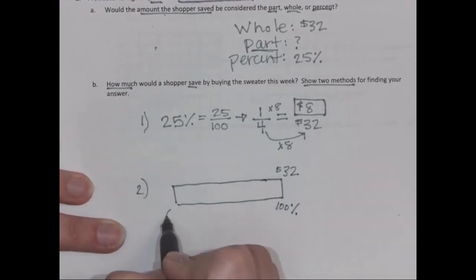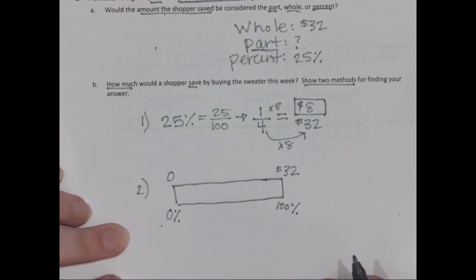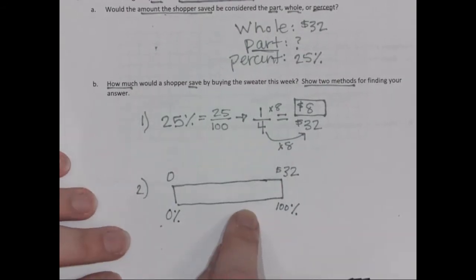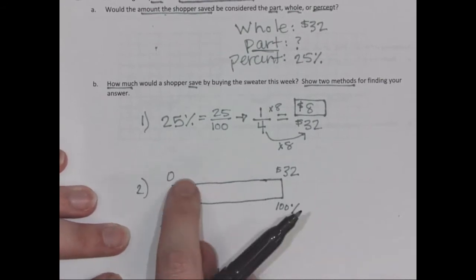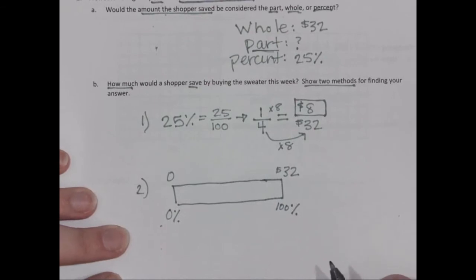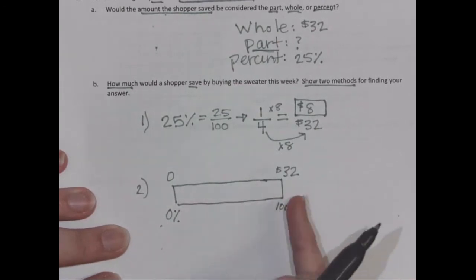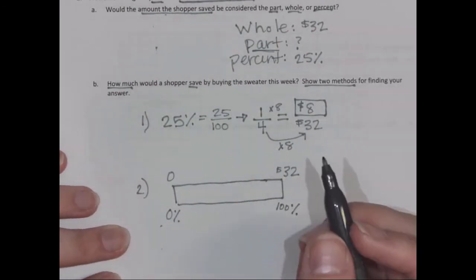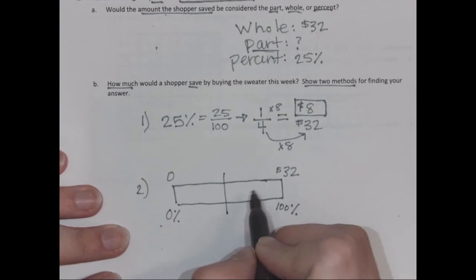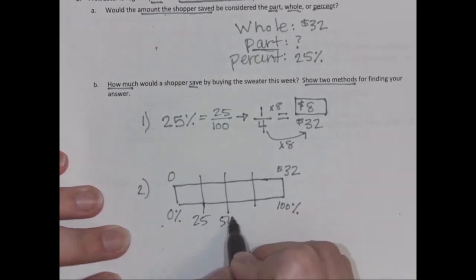Okay, you always start at 0. Now what else do we know that we can label on our diagram? Do we know a part of the quantity or do we know a percent? A percent. And what's the percent that we know? 25%. So how many pieces should I divide the diagram into? 4. Good. And I can count by 25, of course.